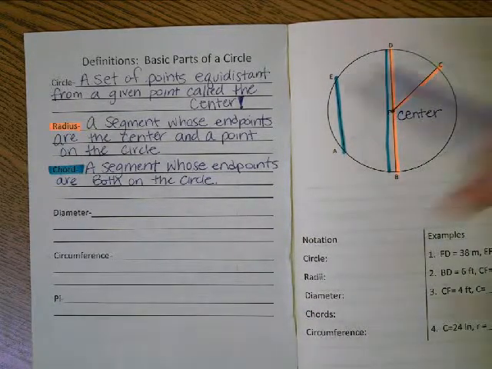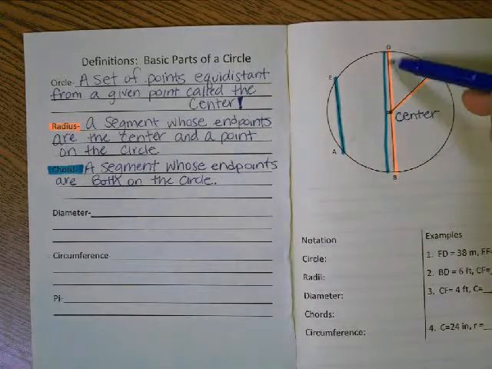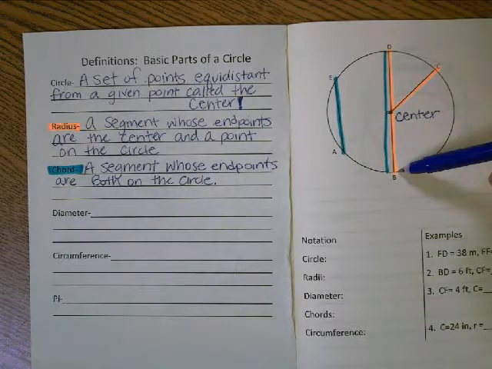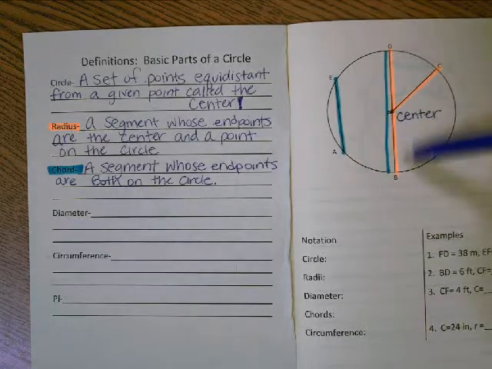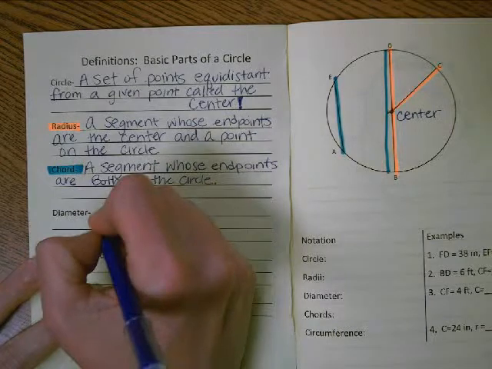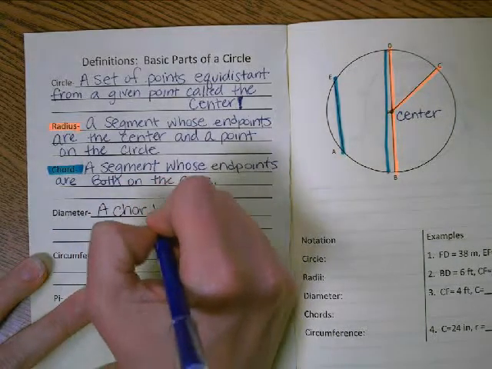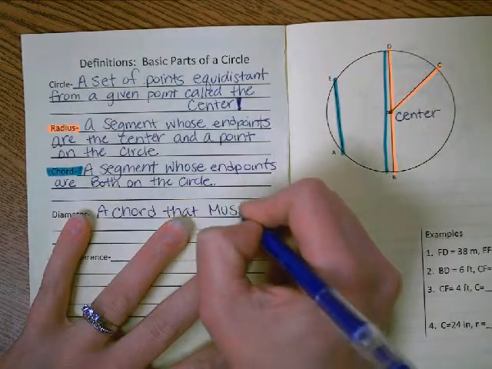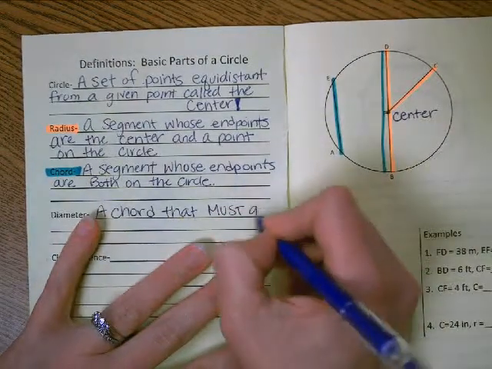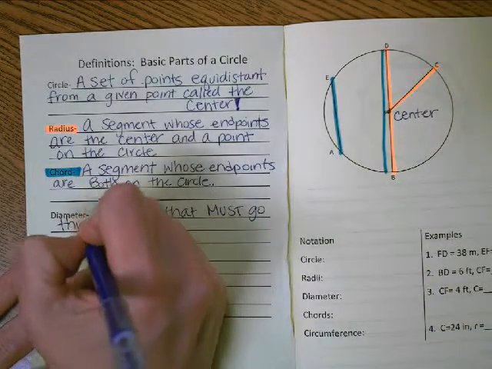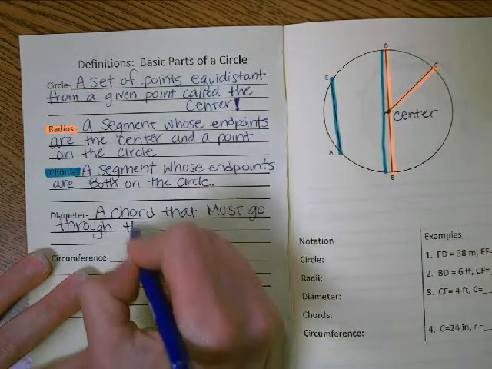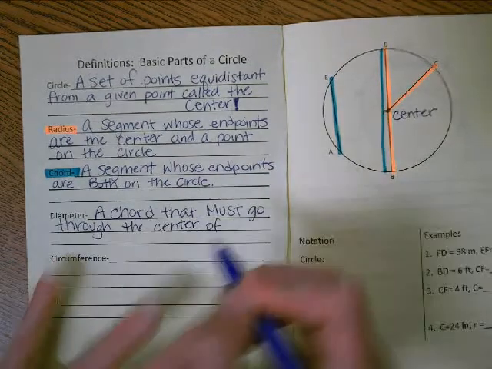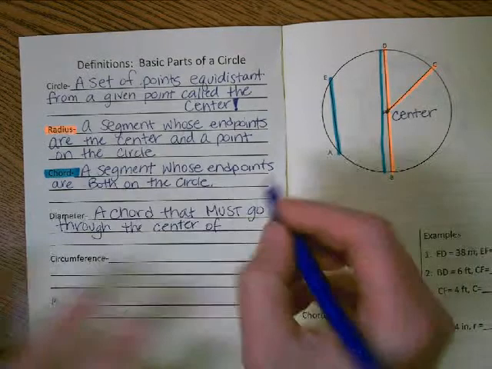Okay? So if this is the radius from here to here, right, then we know that from here to here is also a radius. And so what do we call the whole thing? We call it the diameter. So it's a chord that must go through the center of a circle.